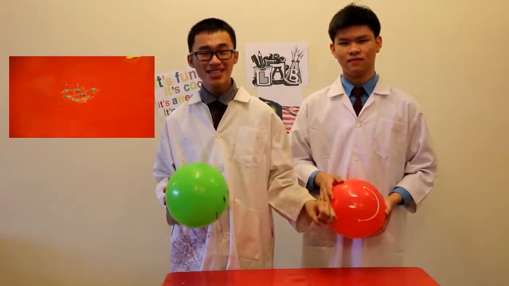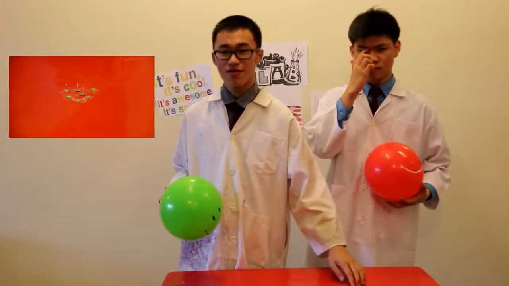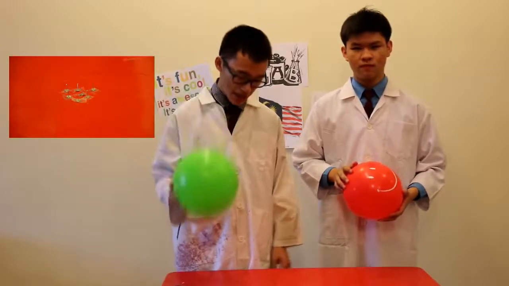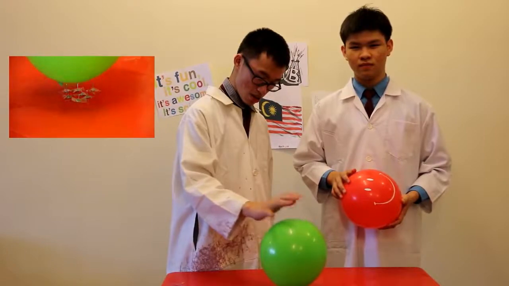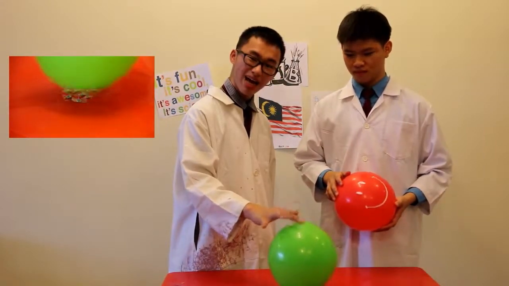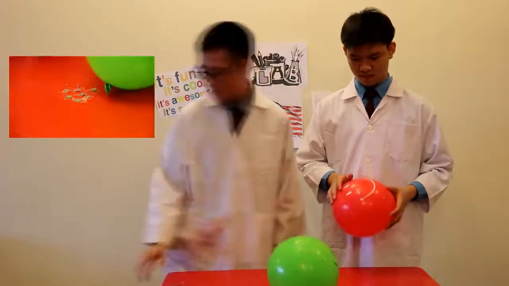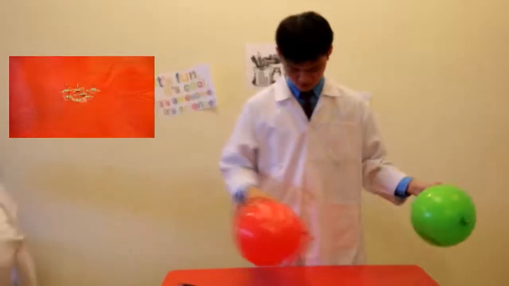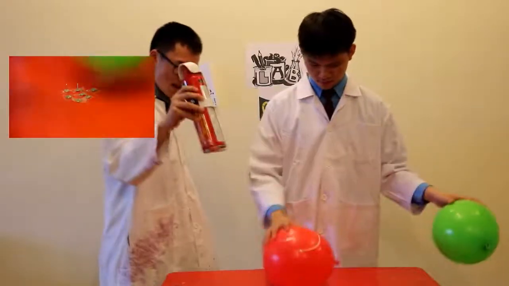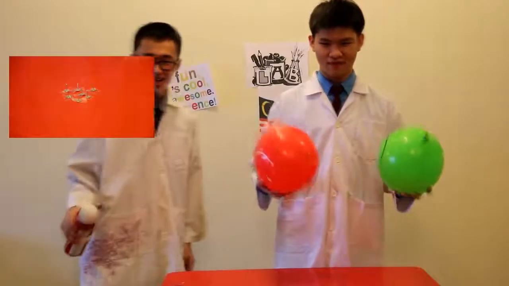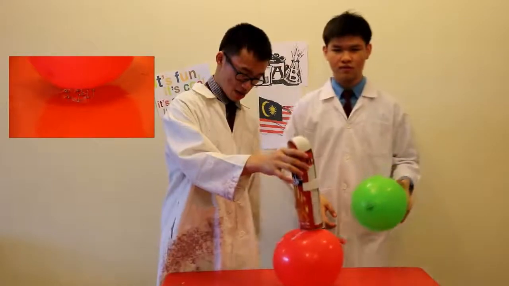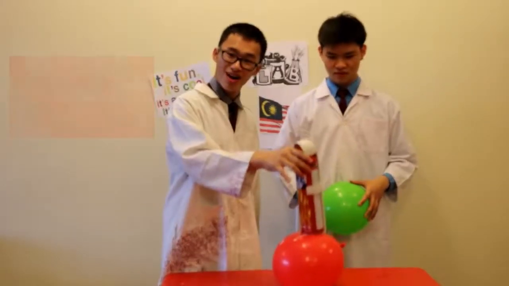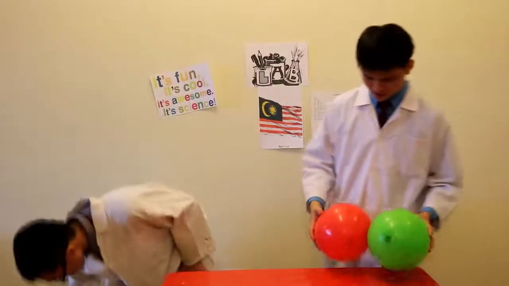Okay. As you can see, we have set up multiple pins for this experiment. I'm going to use this balloon and press it against these pins. As you can see, they don't pop. I wonder. Alright then, even if you use much force against them, they don't pop. Wow. I wonder.